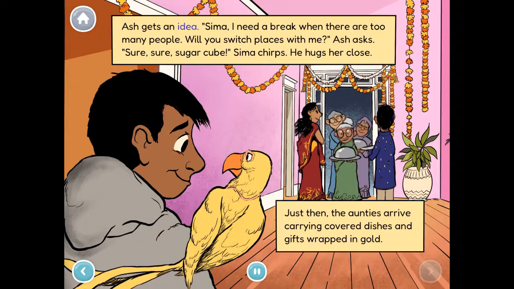Ash gets an idea. "Seema, I need a break when there are too many people. Will you switch places with me?" Ash asks. "Sure, Sugar Cube," Seema chirps. He hugs her close. Just then, the aunties arrive carrying covered dishes and gifts wrapped in gold.